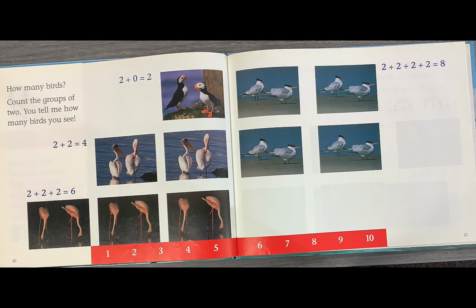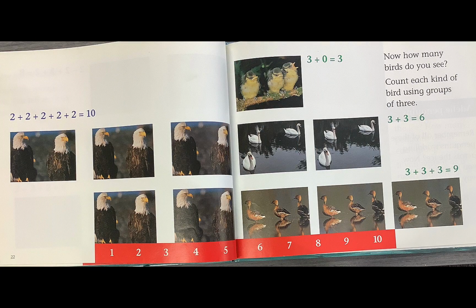How many birds? Count the groups of 2. You tell me how many birds you see. 2 plus 0 equals 2. 2 plus 2 equals 4. 2 plus 2 plus 2 equals 6. 2 plus 2 plus 2 plus 2 equals 8. 2 plus 2 plus 2 plus 2 plus 2 equals 10.